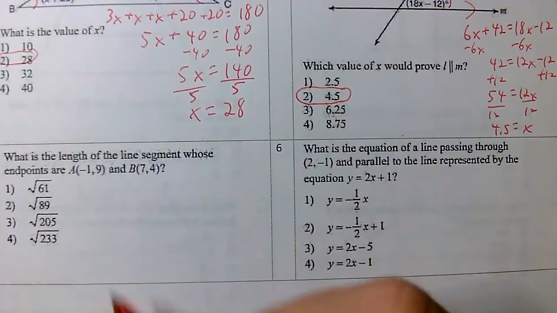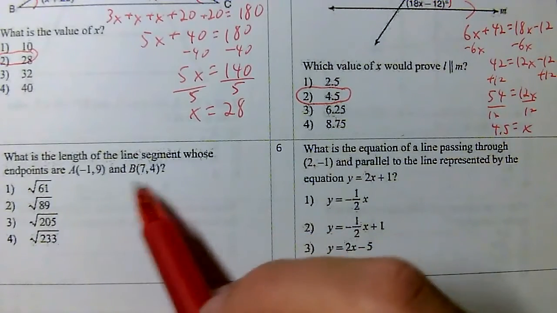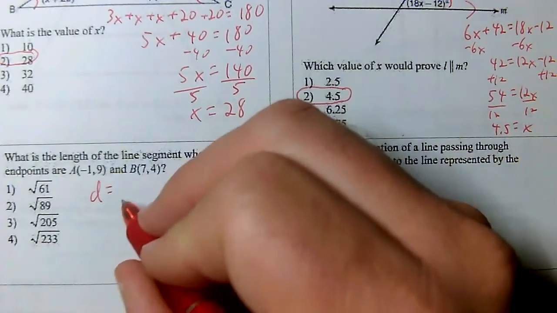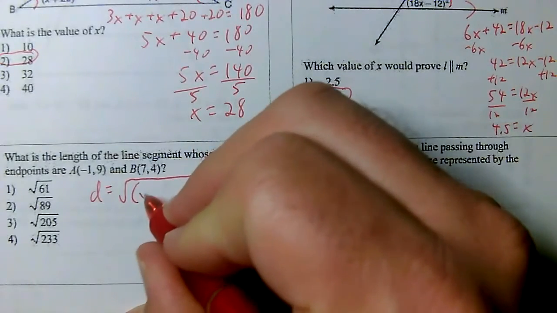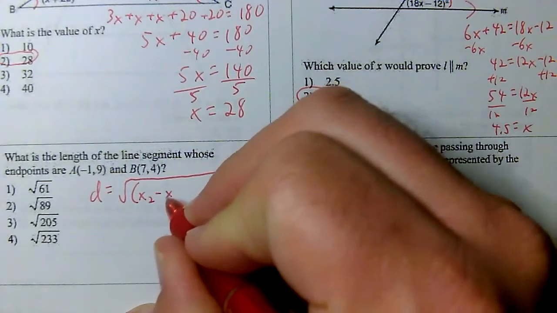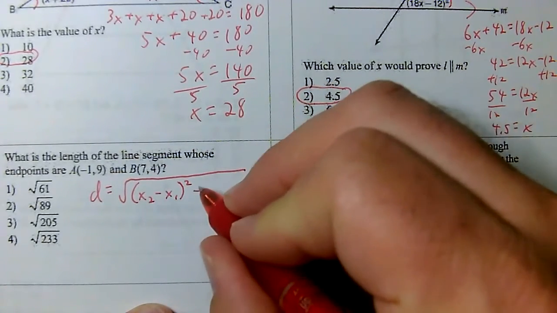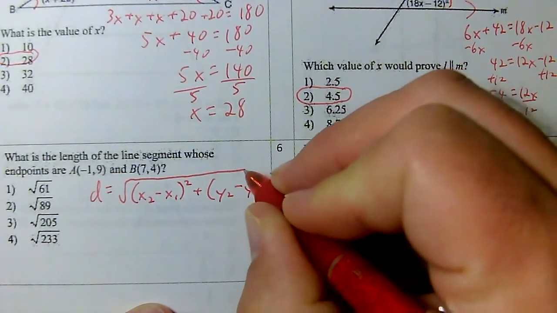On number 5, what is the length of the line segment whose endpoints are, and they gave us both points. Well, we have a formula for this. This was distance formula. D equals the square root of parentheses x2 minus x1 squared plus y2 minus y1 squared.